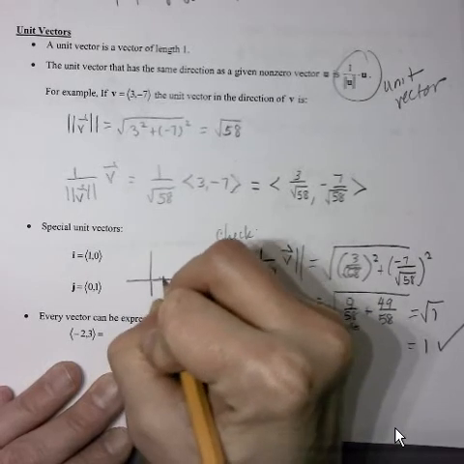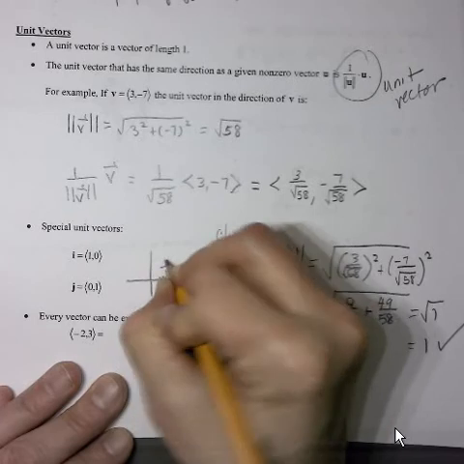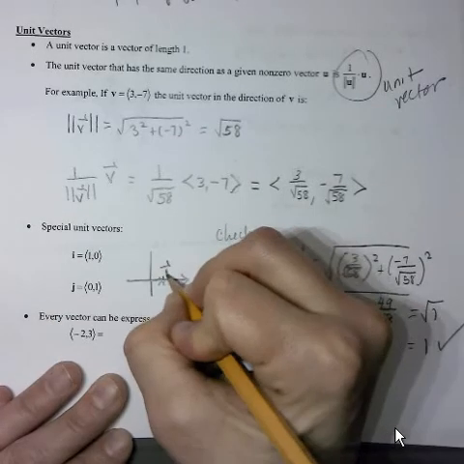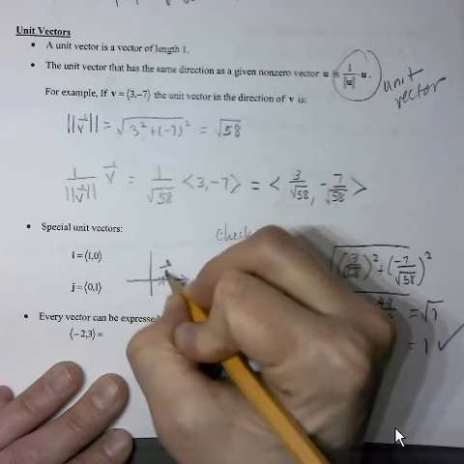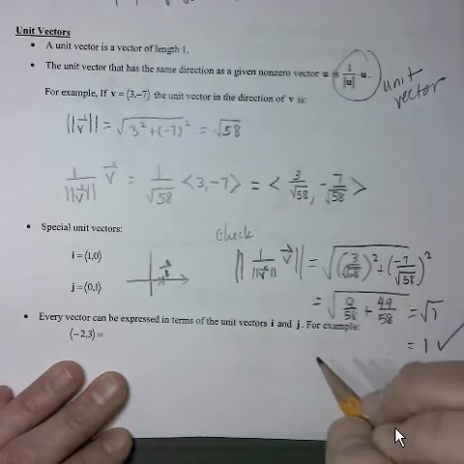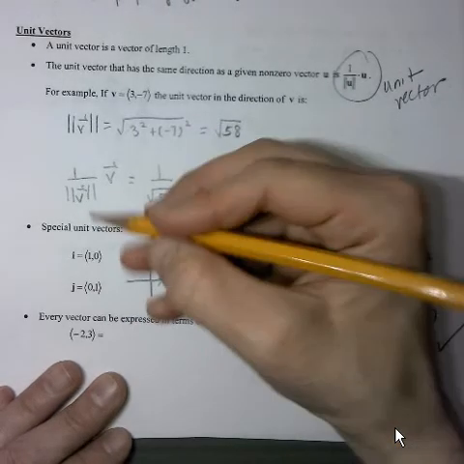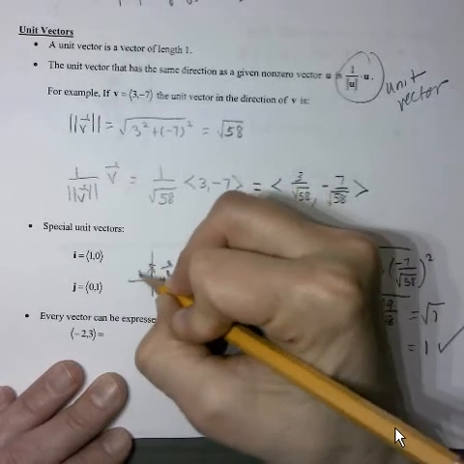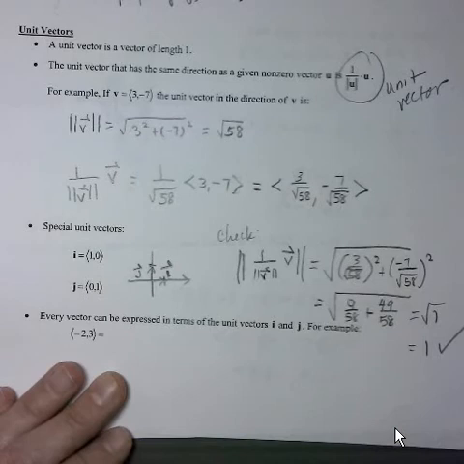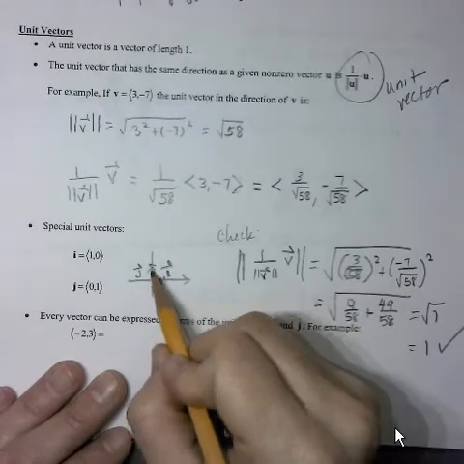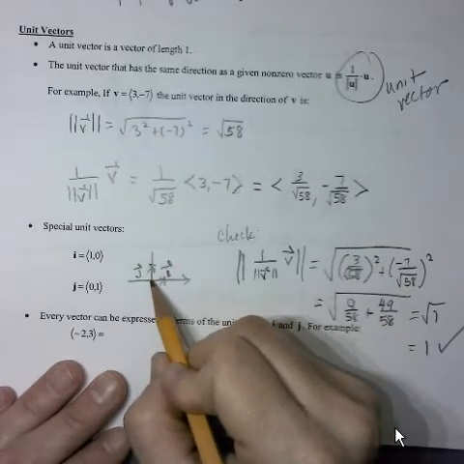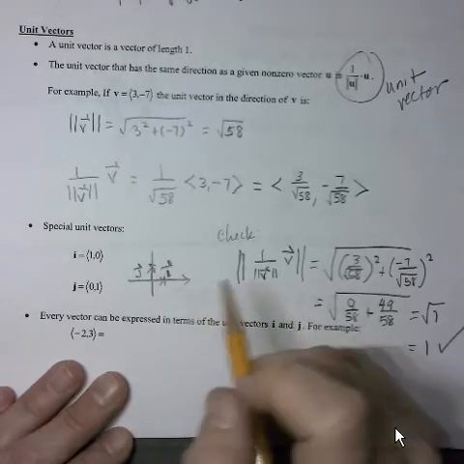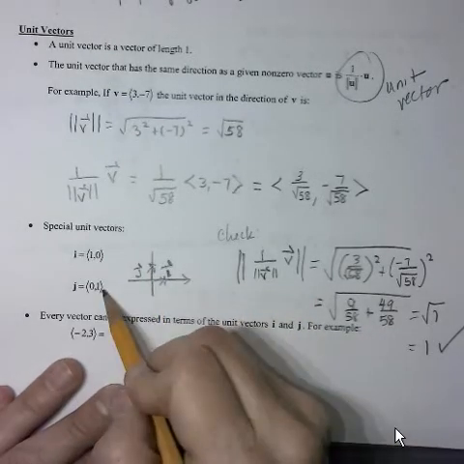In type, this is just a dot, but when I draw this, I'm going to put an arrow on the top. We don't want to confuse that with the imaginary number i. And then j is 0, 1. So j goes up the y-axis, i goes to the right on the x-axis. These are unit vectors, and so we change our notation.